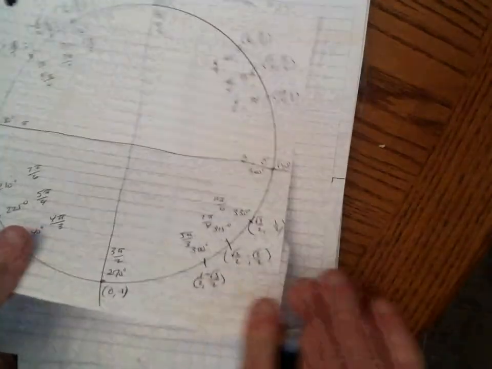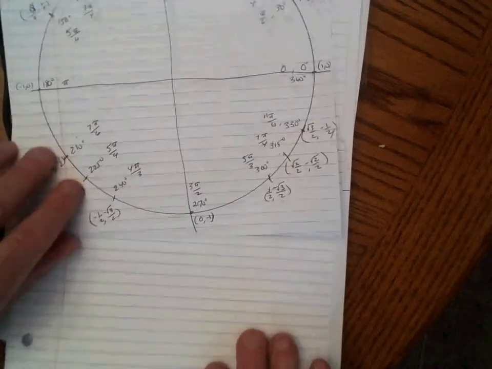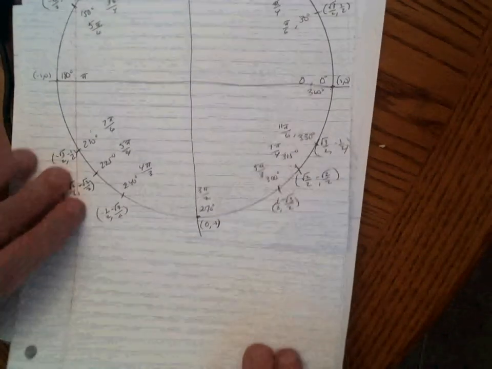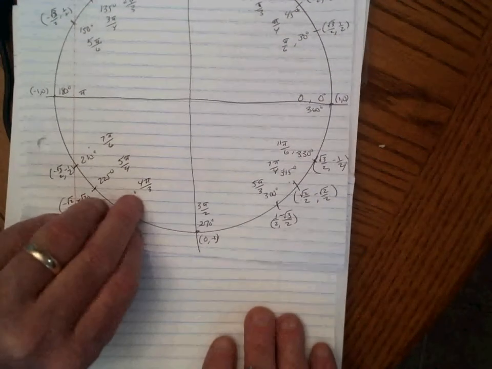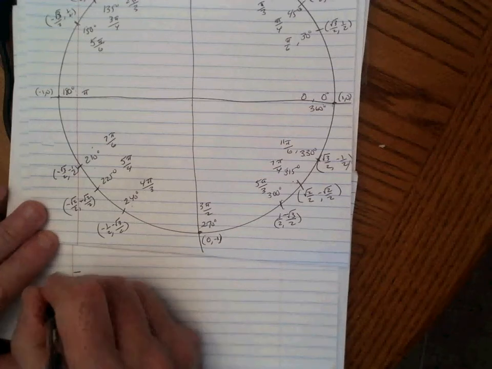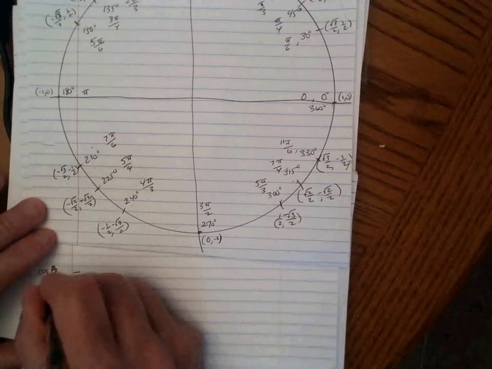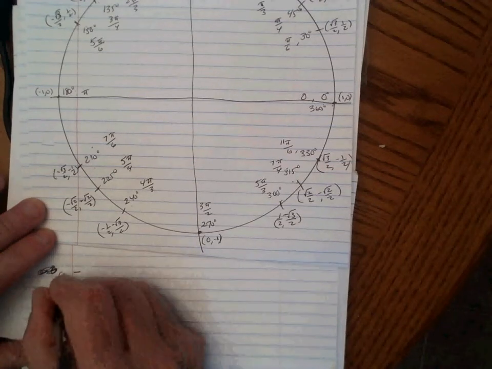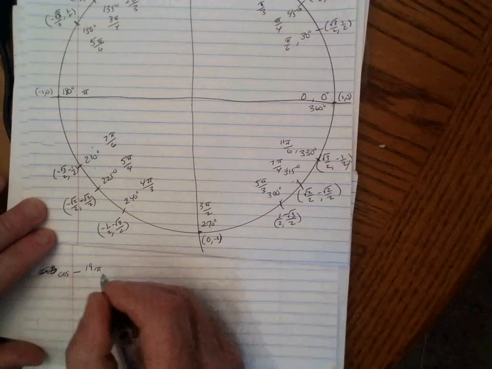Let's do some more of those. This time let's do some negative ones. Let's do cosine of negative 19 pi.